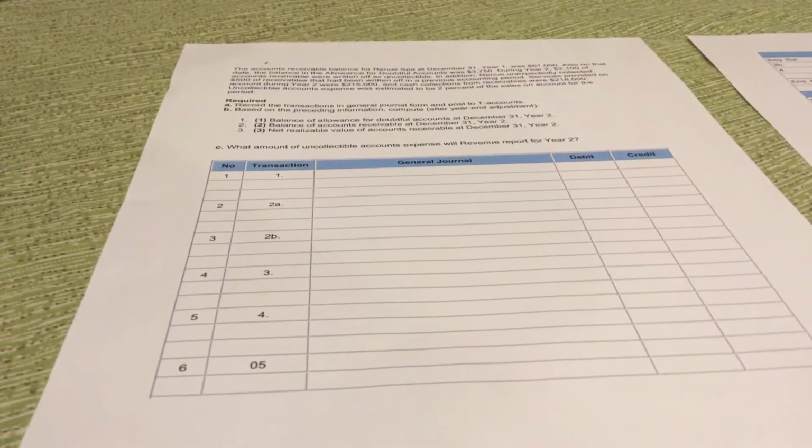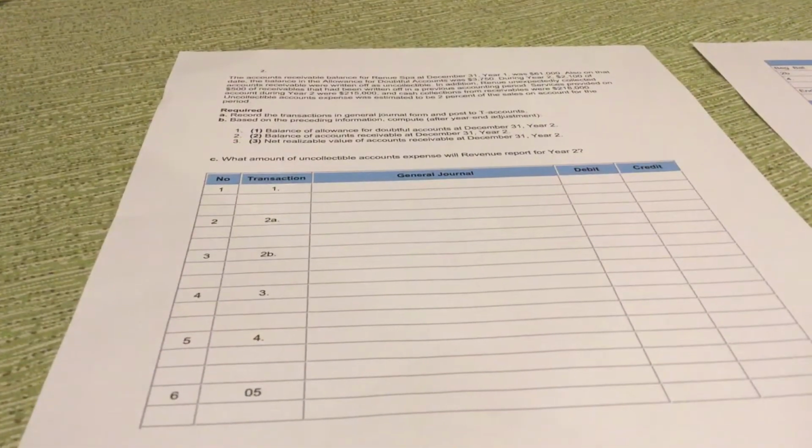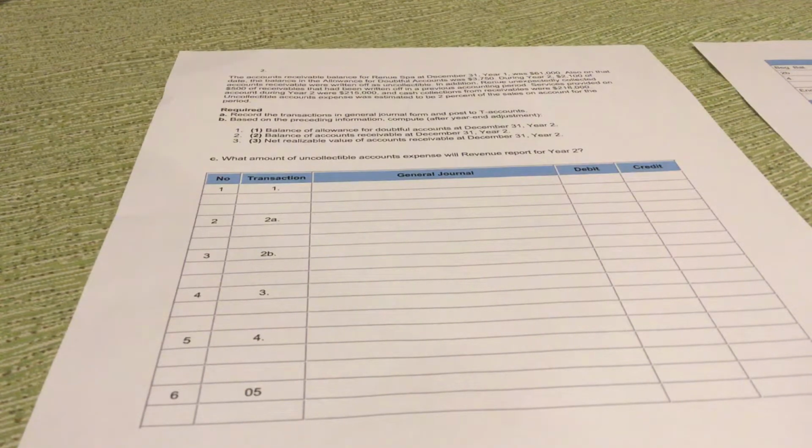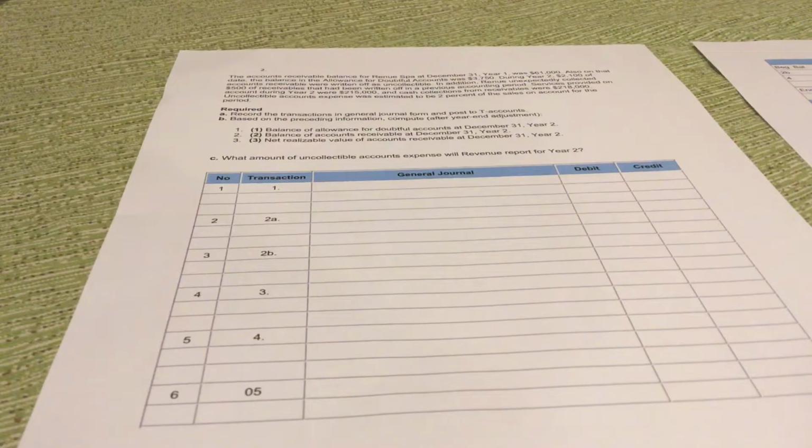So first off, it tells us that during year 2, $2,100 of accounts receivable were written off as uncollectible. So basically what we can figure out from that is that we are writing that off completely off the books. It is not an estimate, so we are not using our uncollectible accounts expense. We are writing it directly off of our accounts receivable.